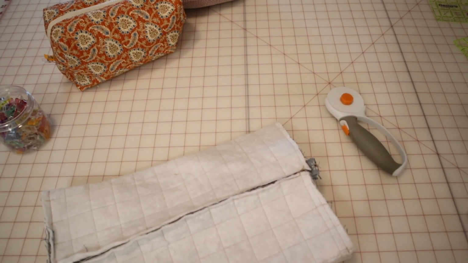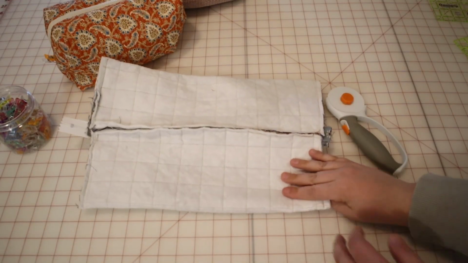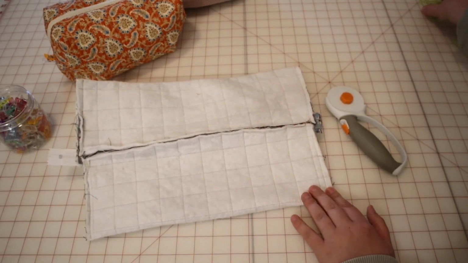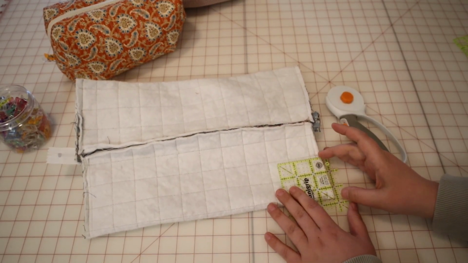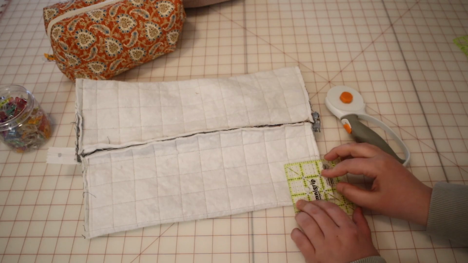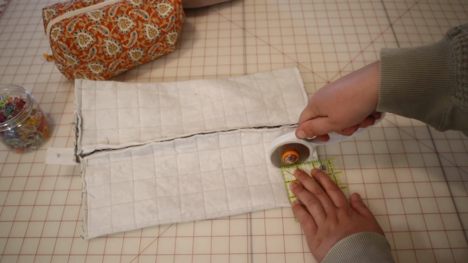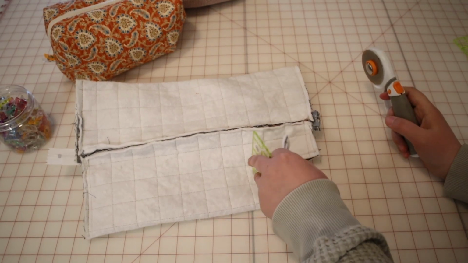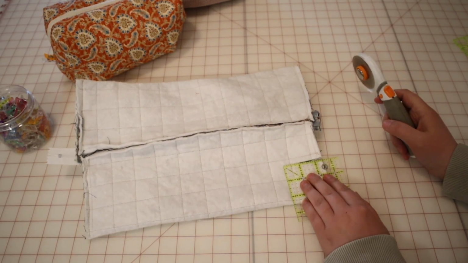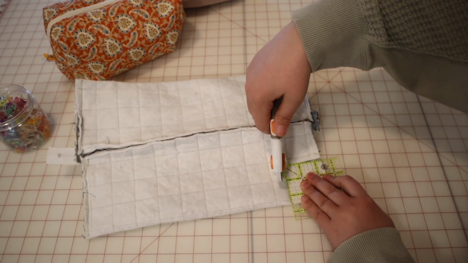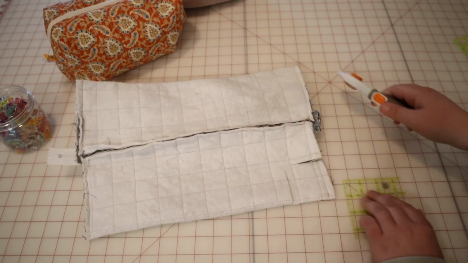With those edges sewn, we are now going to be cutting the corners, which is where we get our height. So I want mine to be 5 inches high, so I'm doing 2.5 inch corners. And I pulled the outside lining away from the inside lining to make it easier to cut. So this is just cutting one corner for my outside lining at a time. And you're going to use the same cut for every corner.